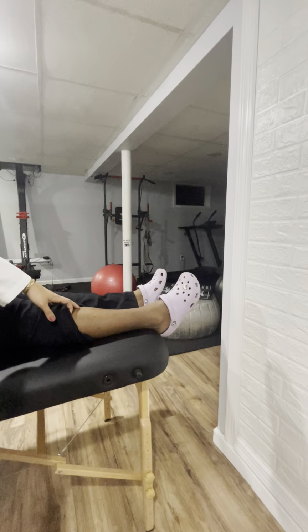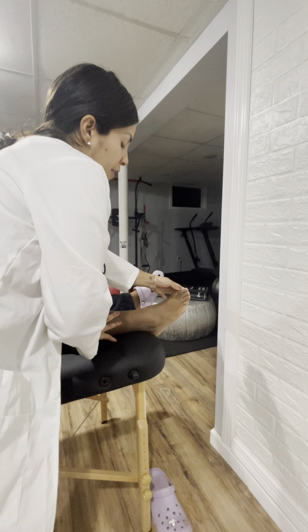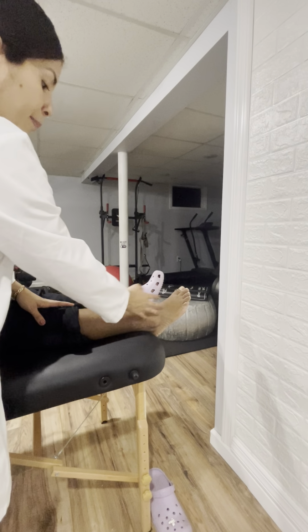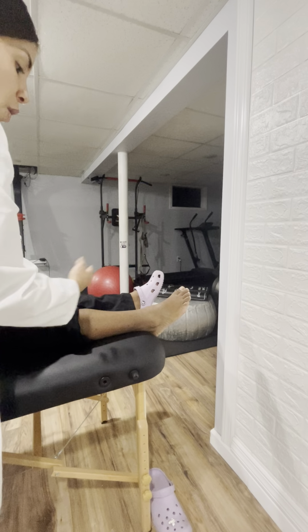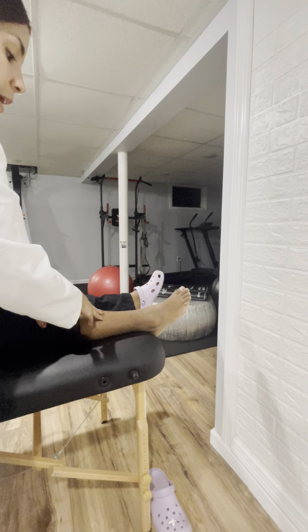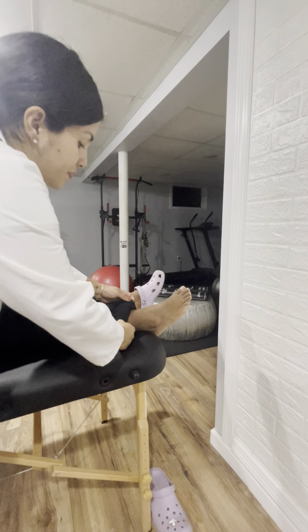We can also check capillary refill on her toes. See if there's any ulcers, any impairment of circulation. We can feel the warmth of her leg. See if there's any discolorations, any ulcerations.